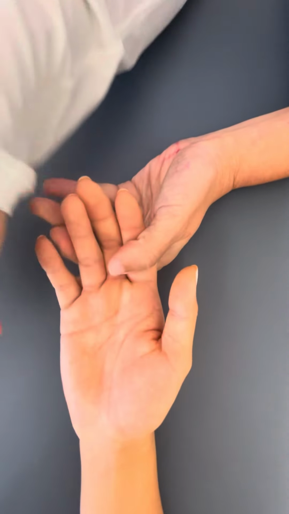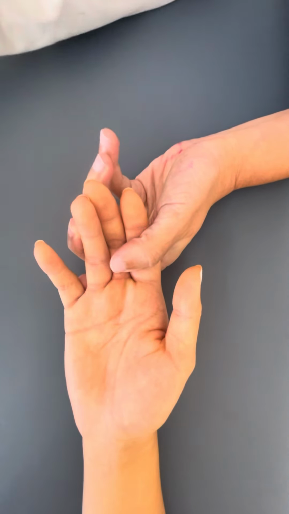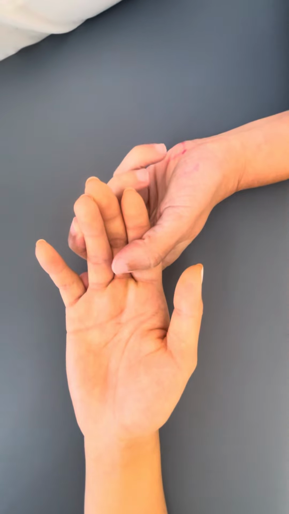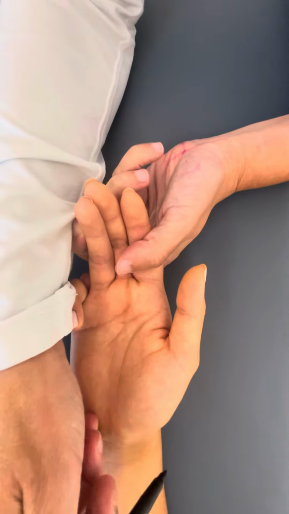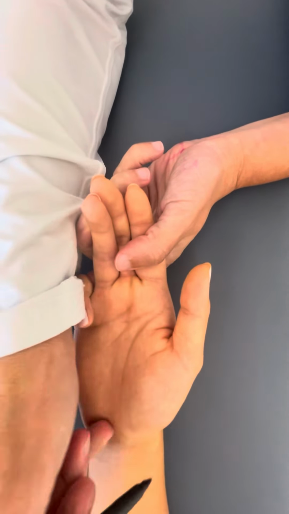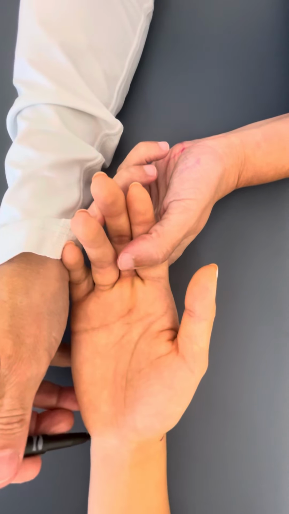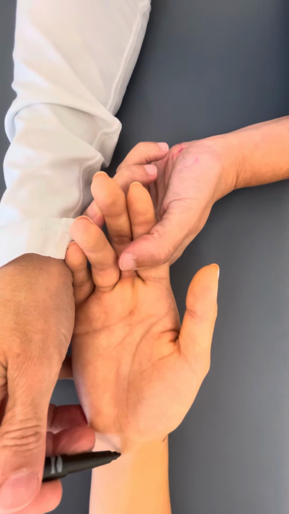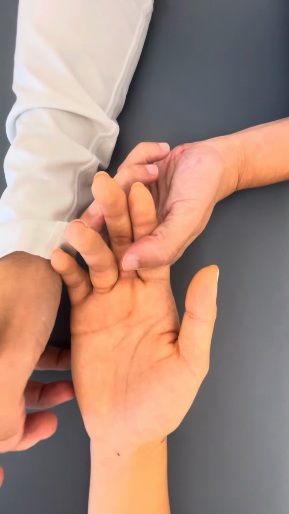The lunate sits in the proximal carpal row between the scaphoid and the triquetrum, and there was a research study that identified a means of palpating the lunate as being the midpoint between the radial styloid and the ulnar styloid. And so you find your midpoint between those two areas, and the lunate should be at this point.